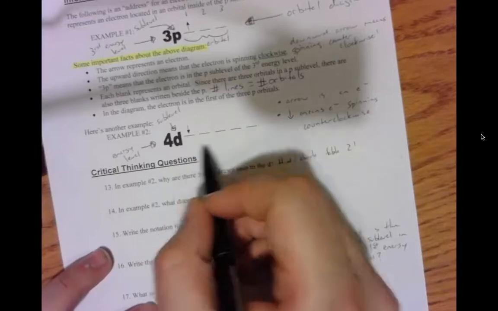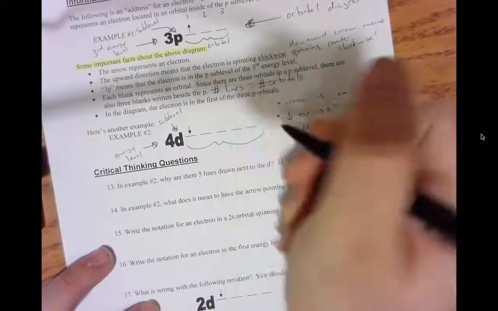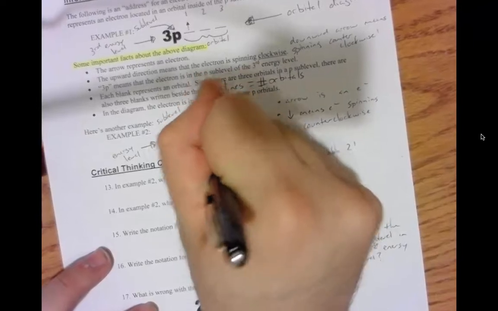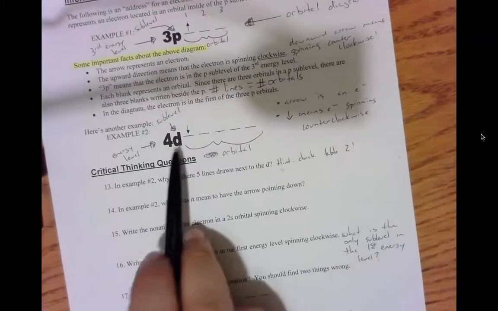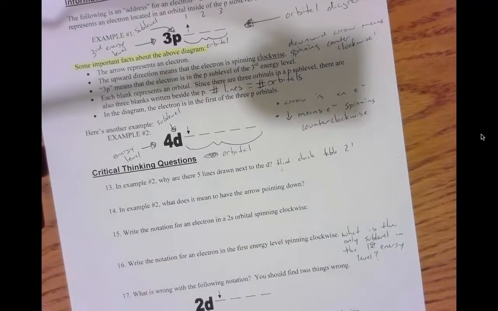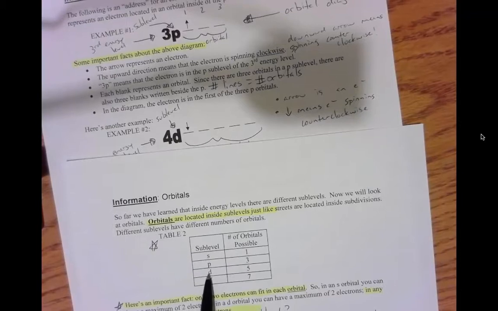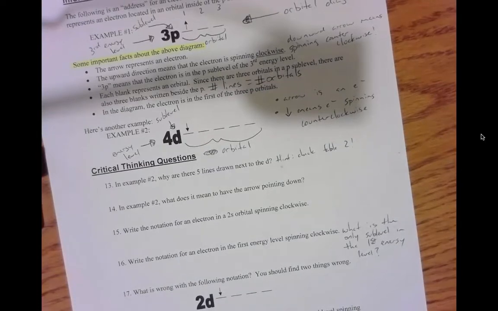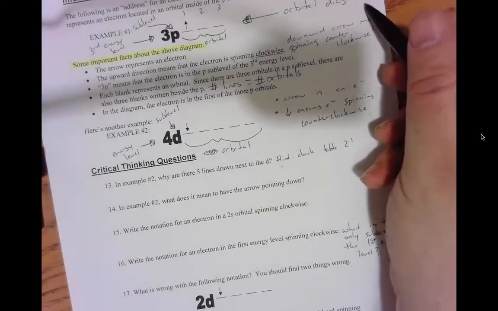So then remember each of these blanks represents an orbital. Because we are in a d sublevel, we should have 5 orbitals, because the number of lines equals the number of orbitals. We can double check. We look right here, d sublevel, we should have 5. And that's all of the important information on our orbital diagram. Remember, they're called orbital diagrams.